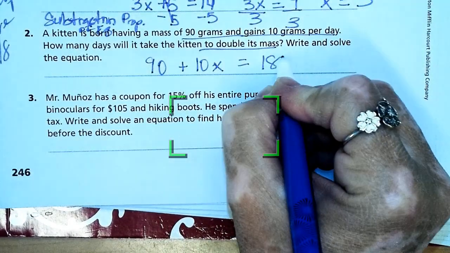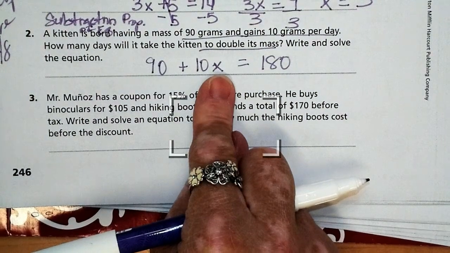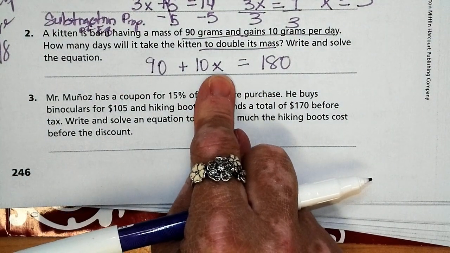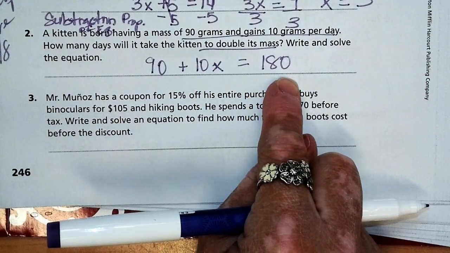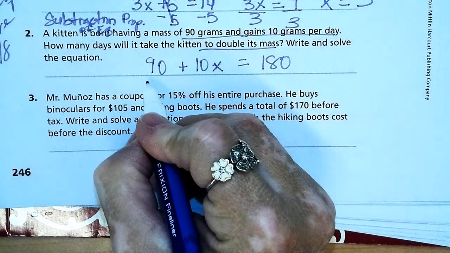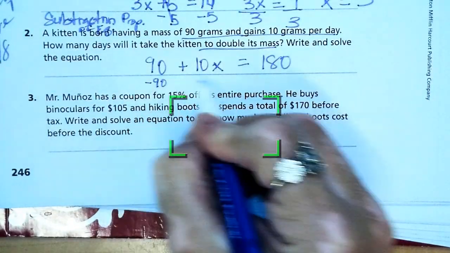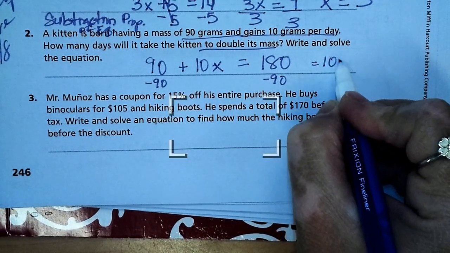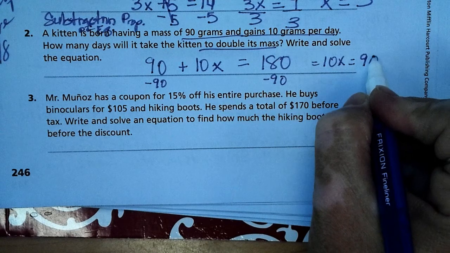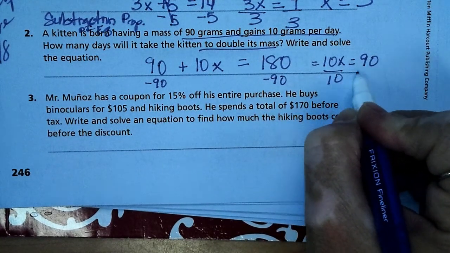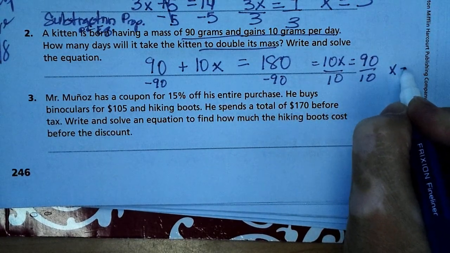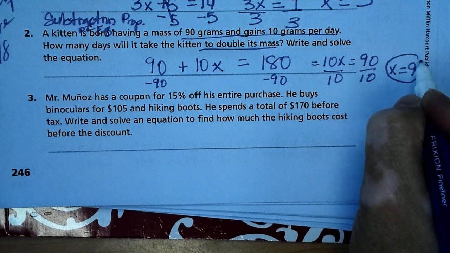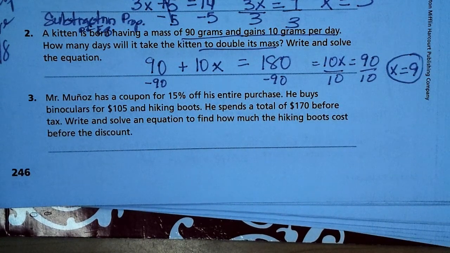Okay, so let's set it up this way, because we don't know 9 days yet, right? So this would be the equation. Okay, so yes, you are correct. So we would subtract 90, and we would get 10x equals 90. Divide by 10, so x is 9. So yes, you are correct that it would be 9 days. Okay?